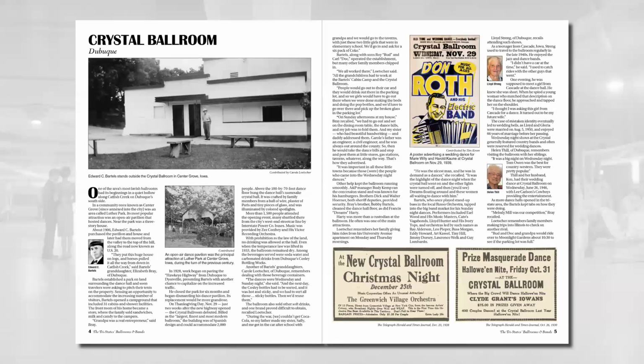First up is the Crystal Ballroom in Dubuque. It grew out of an open-air pavilion in a campground area in Center Grove along US 20. And you can see right here is a picture of that pavilion.